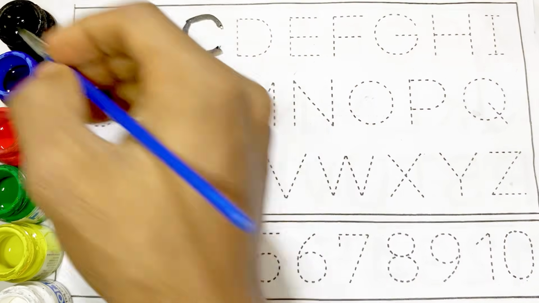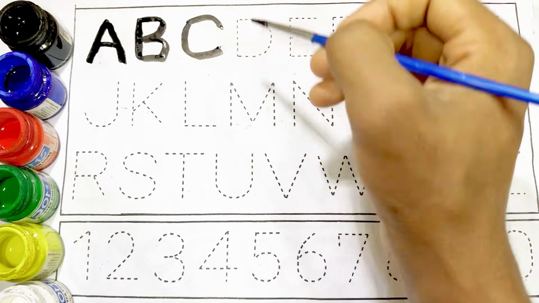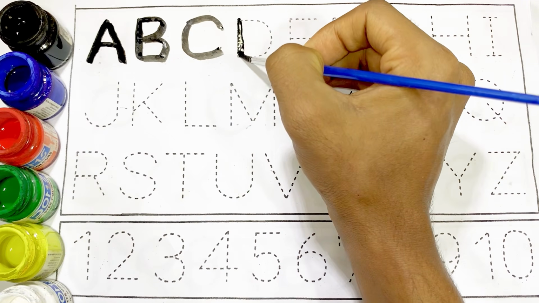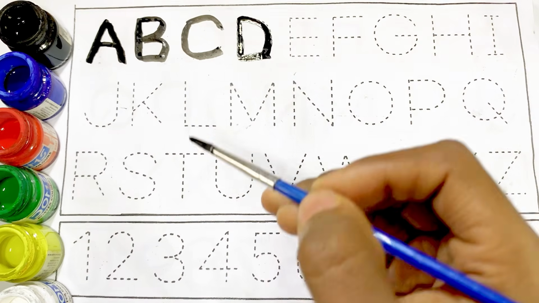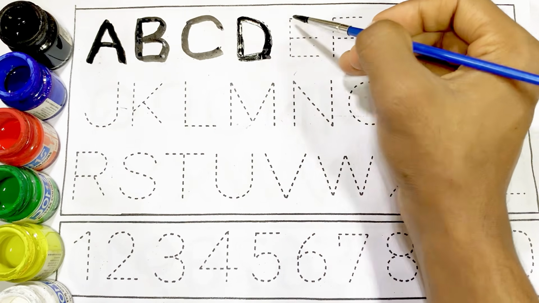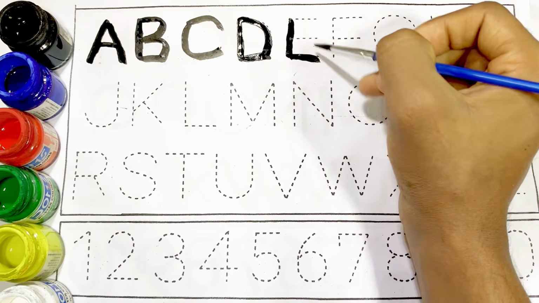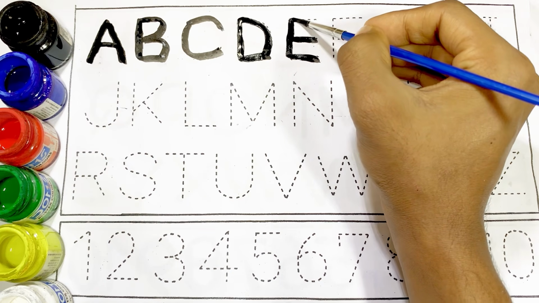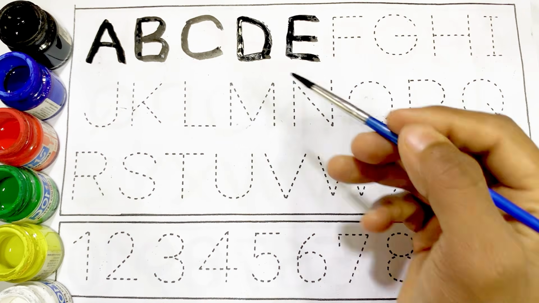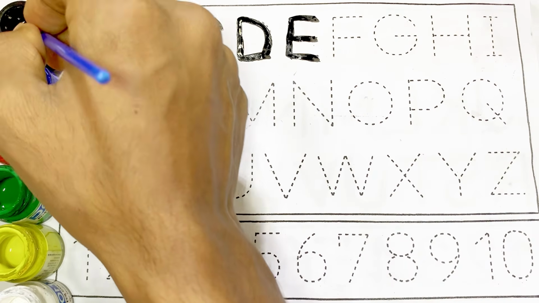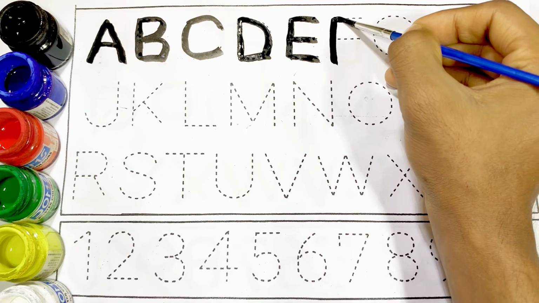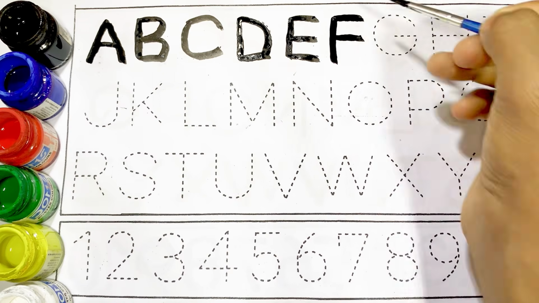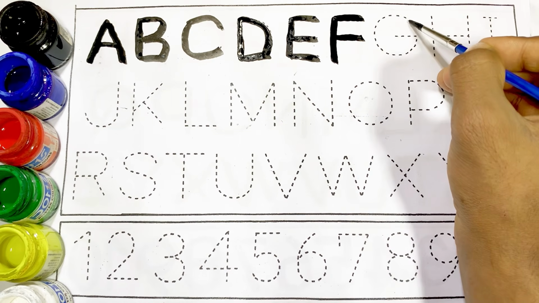C for cat. D for dog. E for elephant. F for fish.